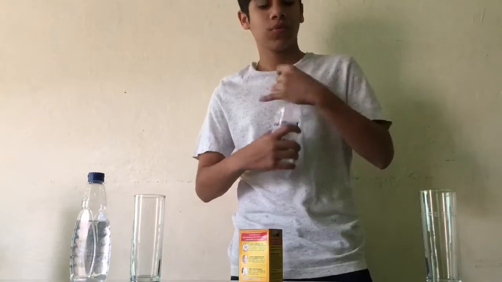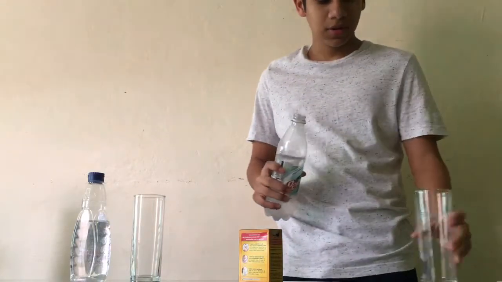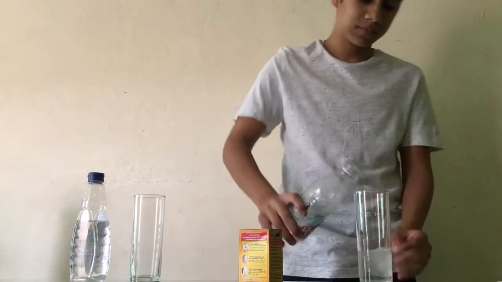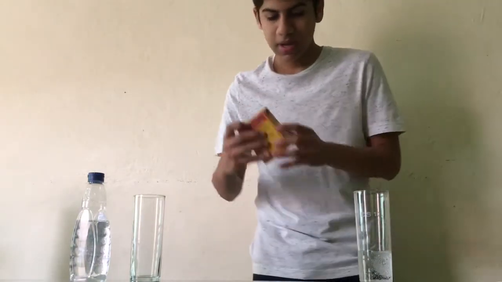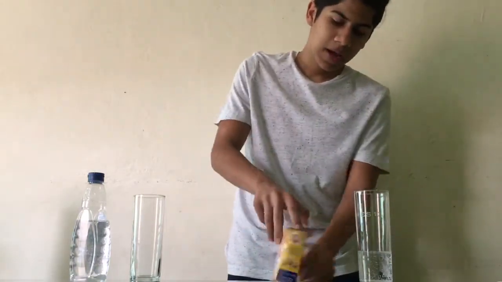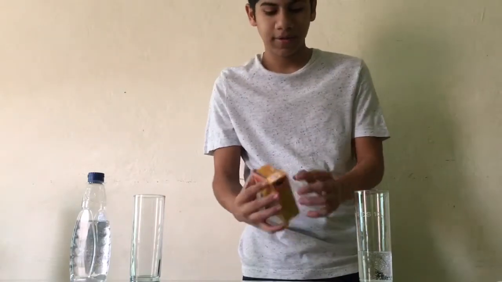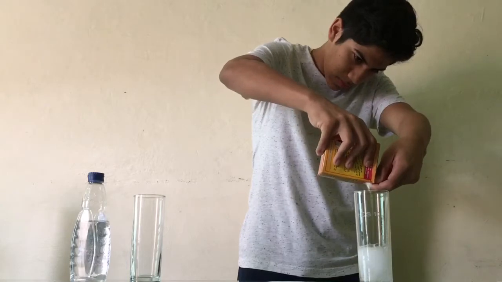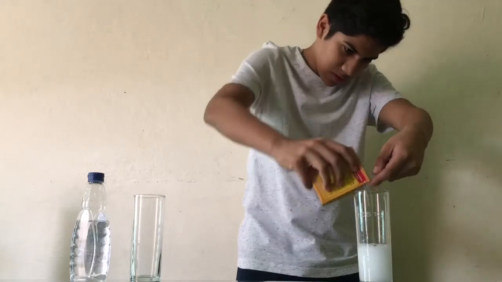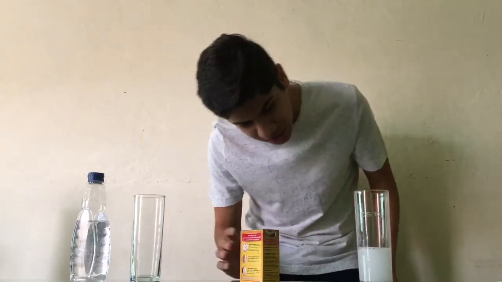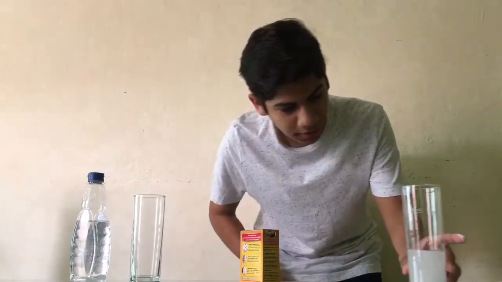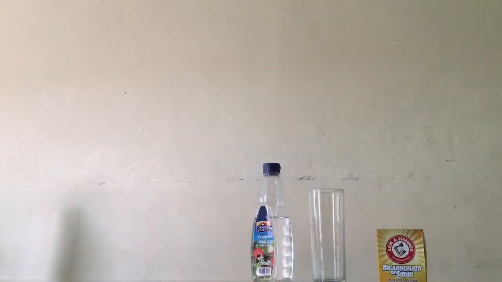So we put a little of our water and of our sodium bicarbonate. So we apply it, and we can see the change, and we're going to leave our experiment for just a minute and see our results.